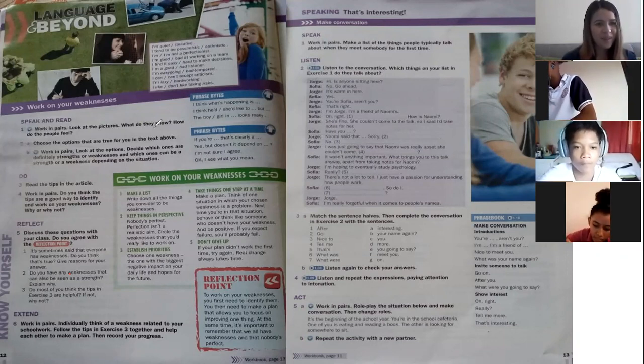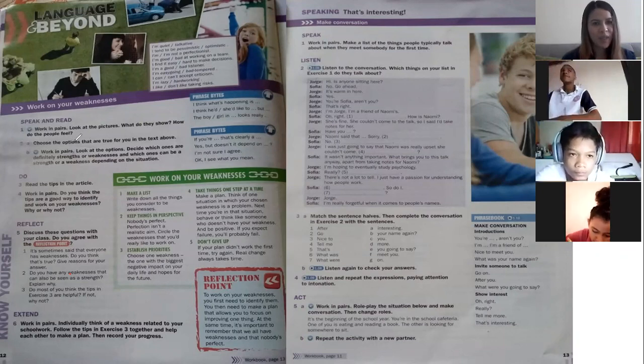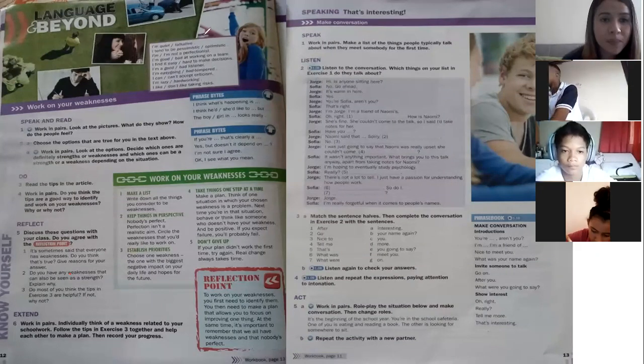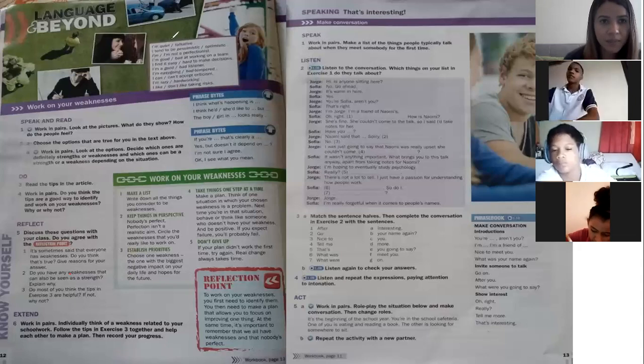Okay. Here. Choose the options that are true for you in the text above. Here it says, I'm quiet. I cannot see it very well. Talkative. That's what it says.